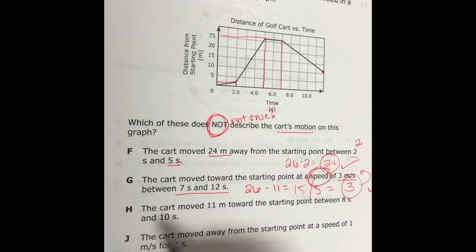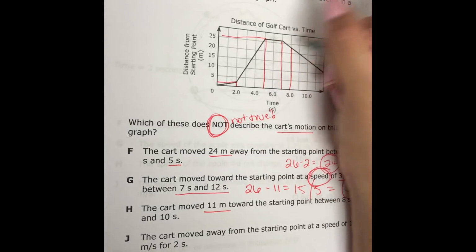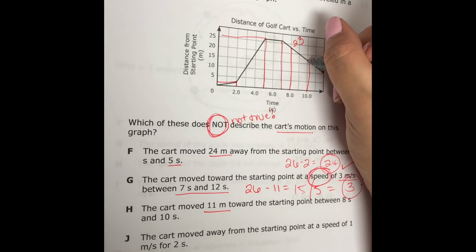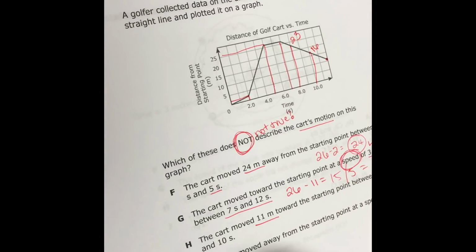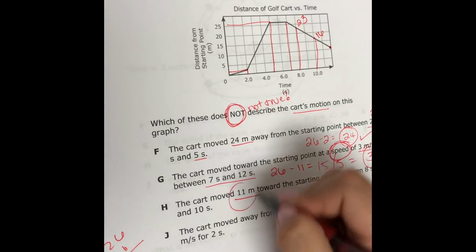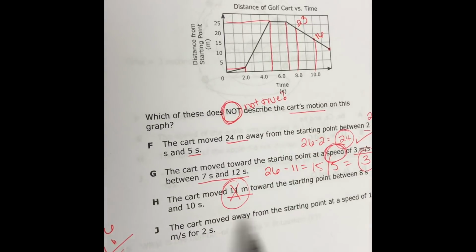That's not far off. The cart moved 11 meters toward the starting point between 8 and 10. At 8, that says about 23. At 10, let's say that's 16. So 7 and 11. That's not close. That's a big margin of error. So 11 doesn't look right, but we're going to check the last one just in case.